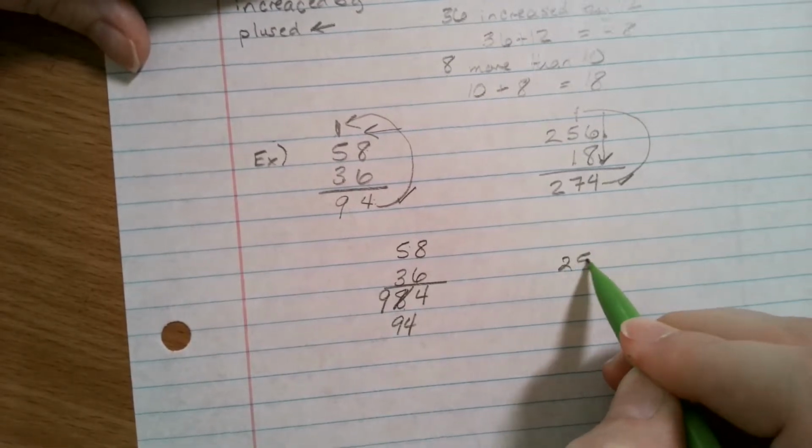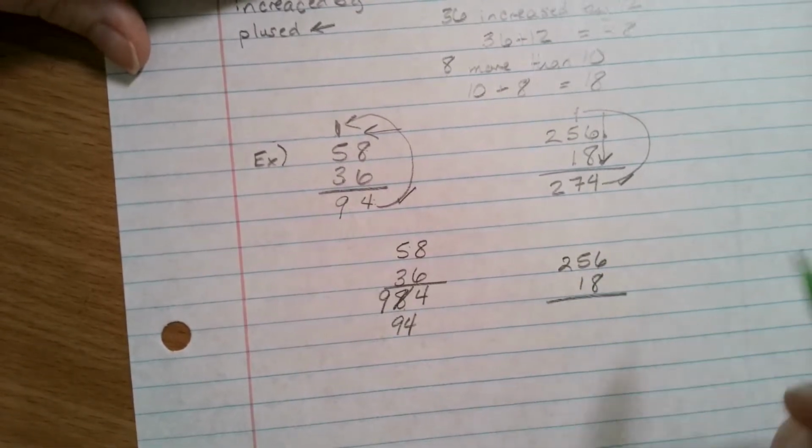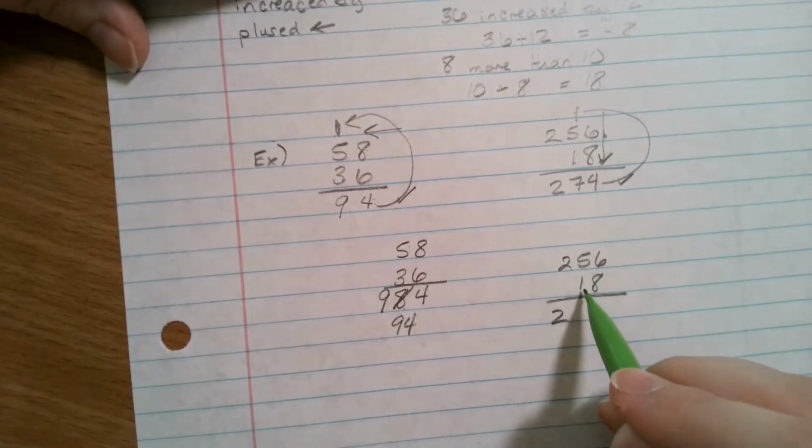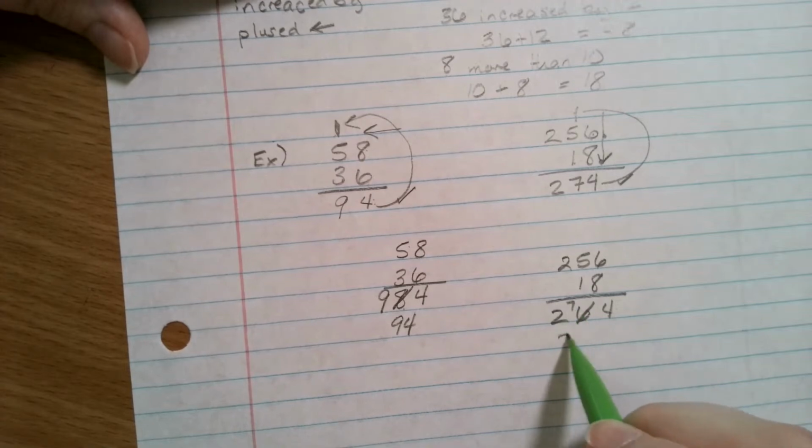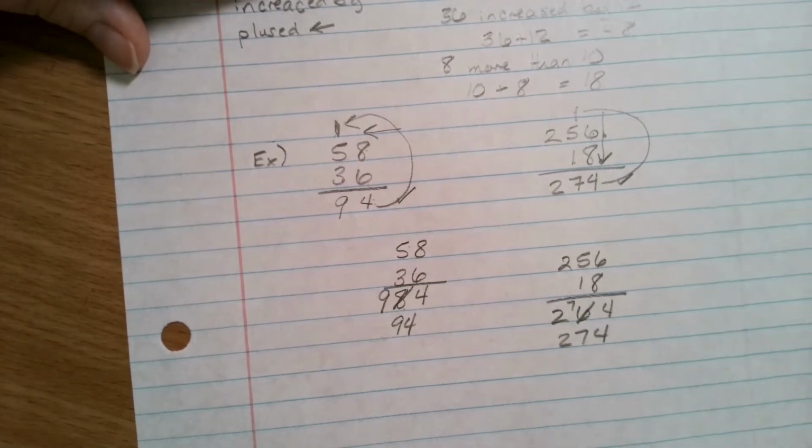So then we have 256 and 18 going from left to right, so we still drop that 2, 5, and 1 is 6. 6 and 8 is 14, so that changes to 7, so 2 is 74.